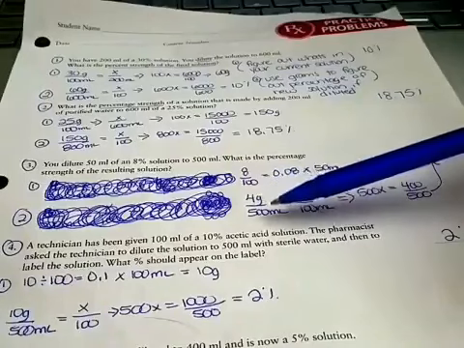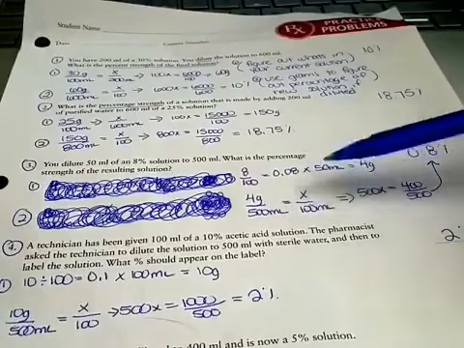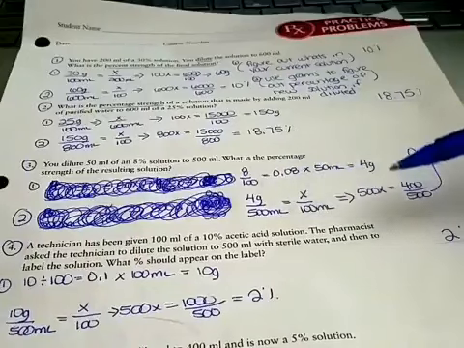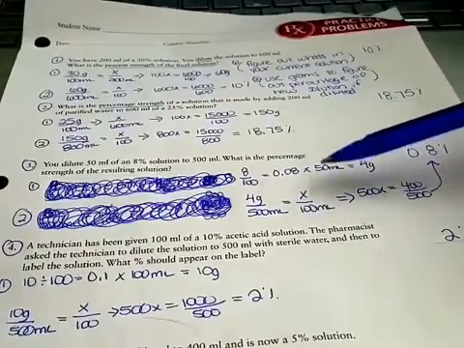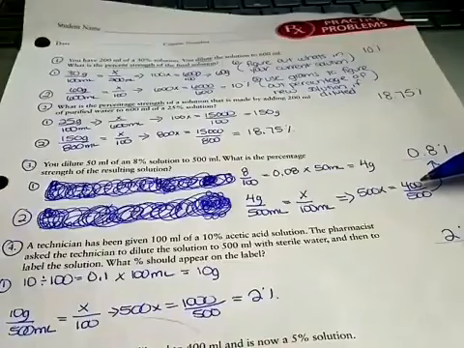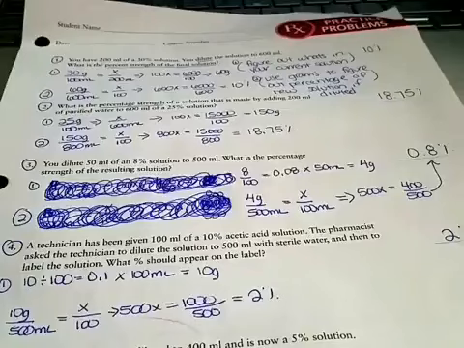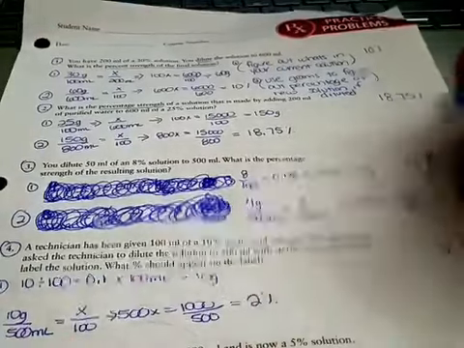So then you get your 4 grams in your 500, and you crisscross x into 100. You get 500x equals 400. Divide that by 500, and you get your 0.8%. That's what is the percentage strength of the resulting solution? You get 0.8%, because that's what it's asking for.